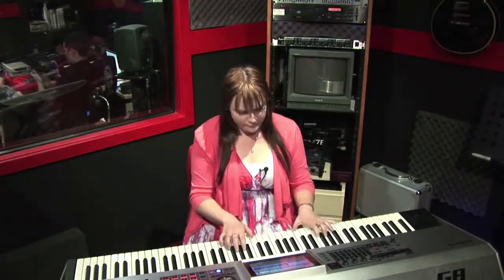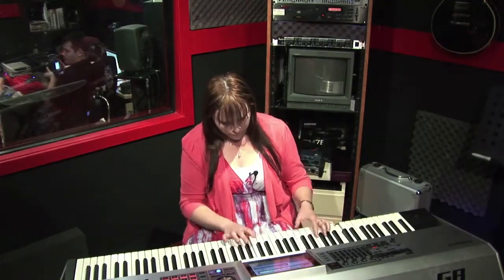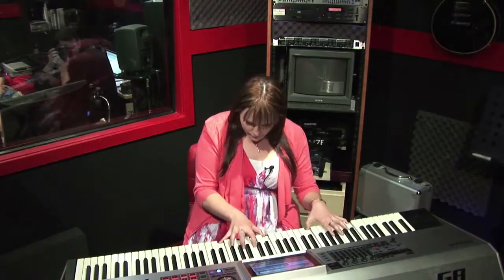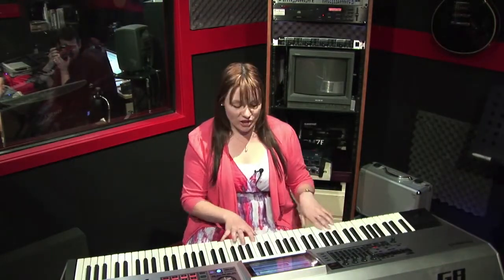My transition chord going into Raised Up. Okay, and now I've established that we are now in F major. So you might have noticed I started talking when we got to that transition chord. So when we go back into C, and then I want to land in the new key, which is F major.